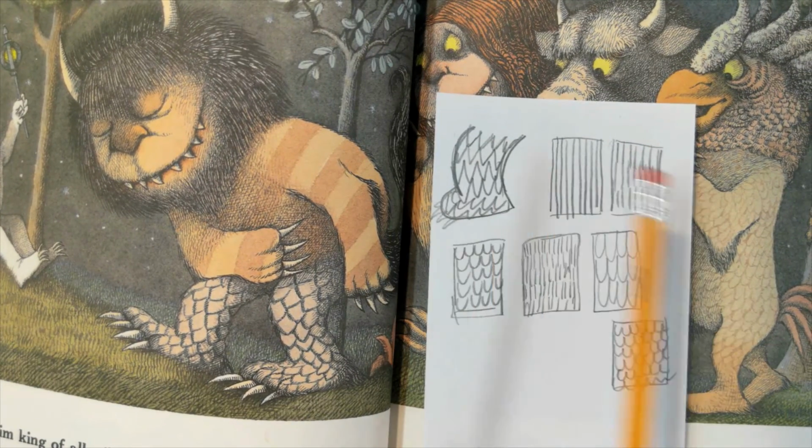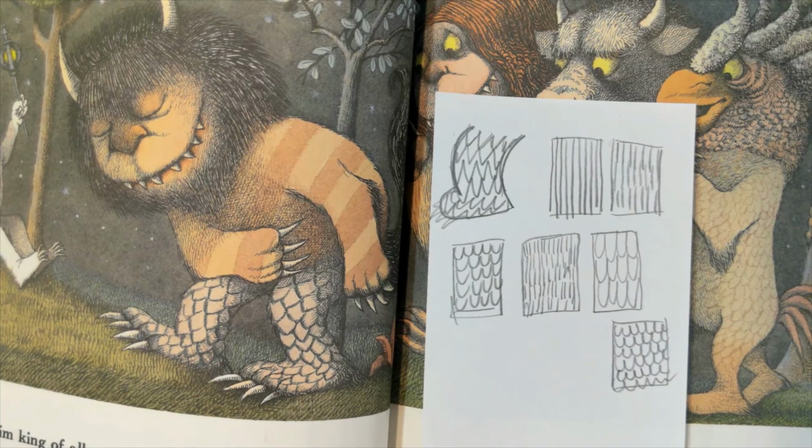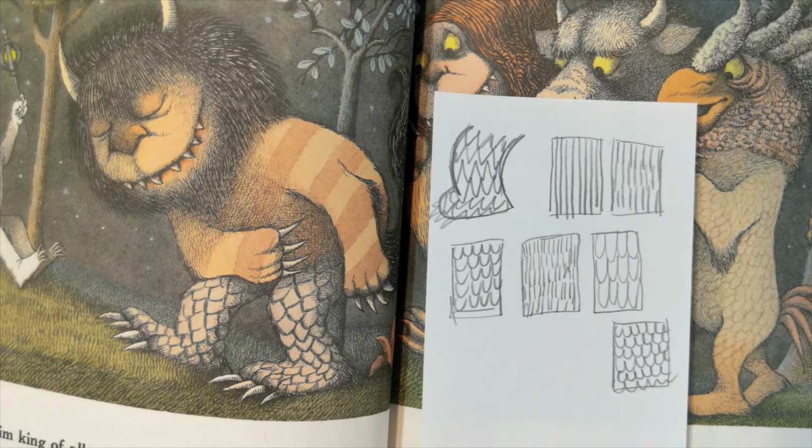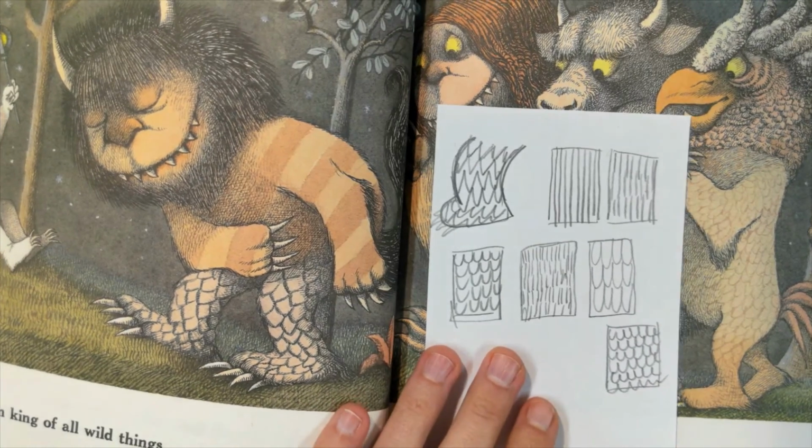So here are some examples that I just learned from Maurice Sendak on how to add texture. That's the way something feels that we can add to our artwork just by using lines in different ways. So now that we learned how to make different kinds of textures using lines, we're going to make our own monster. Your monster can look like whatever kind of monster you want.